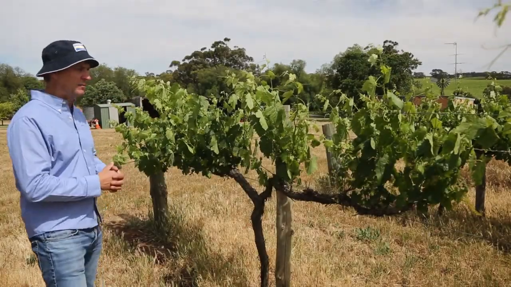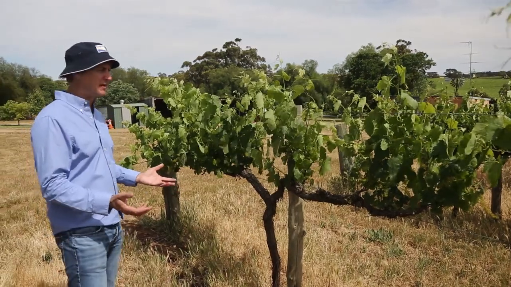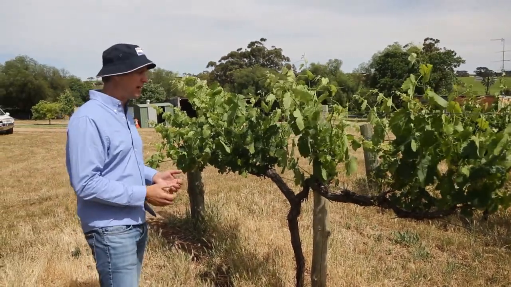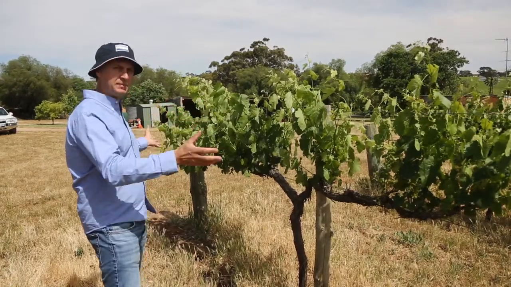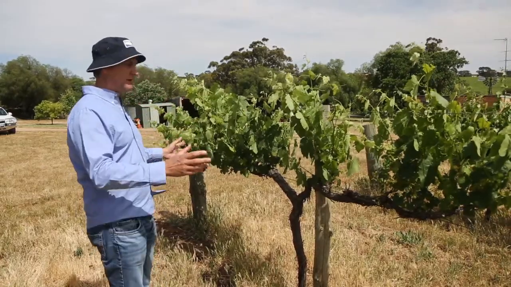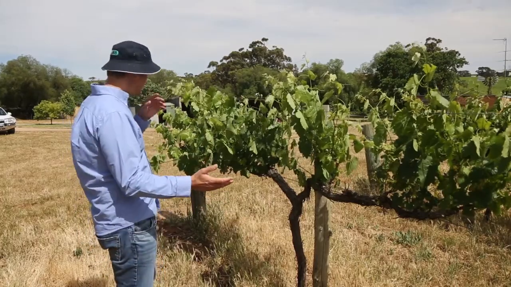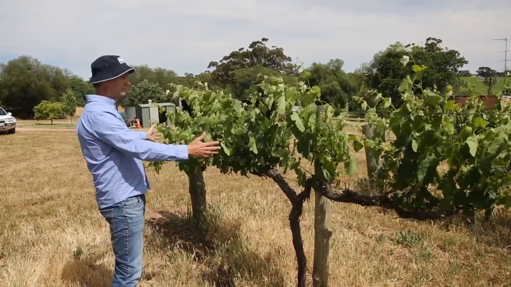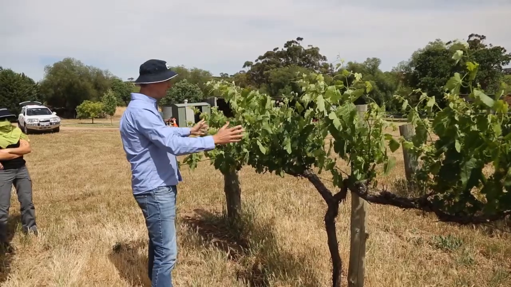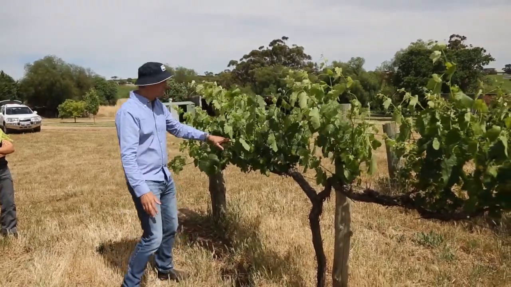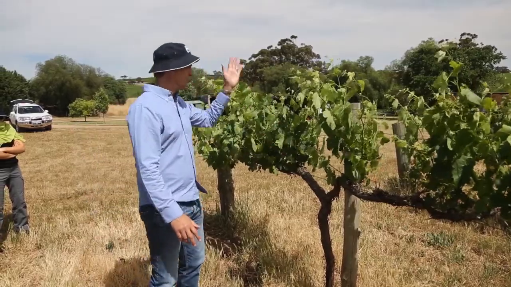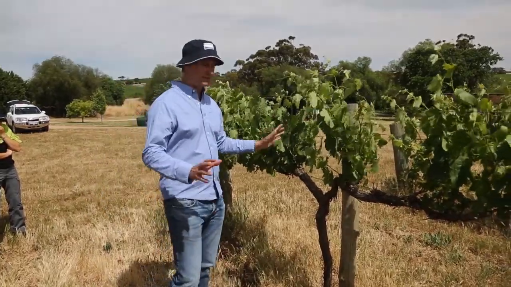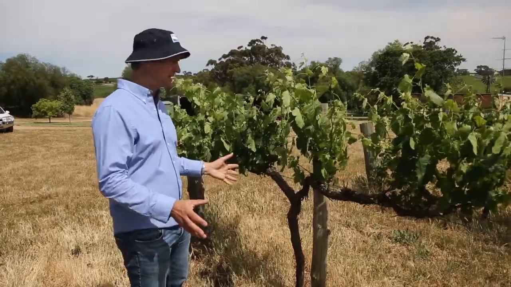When we want to assess the severity of Eutypa dieback on a vine, there's a fairly simplistic way we can do that. If we take this vine as an example, you can see that the left side of this vine is pretty much healthy. There are no dead spurs, there's no sign of foliar symptoms. We have pretty much a healthy arm. So 50% of this vine is healthy, so we don't attribute any percentage.